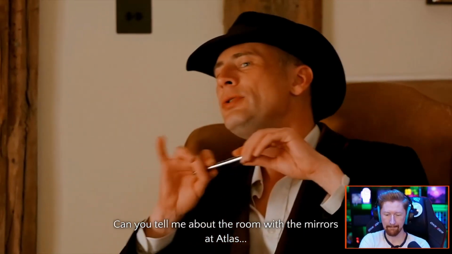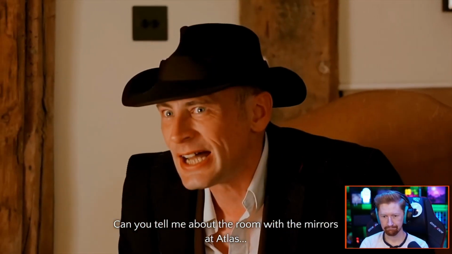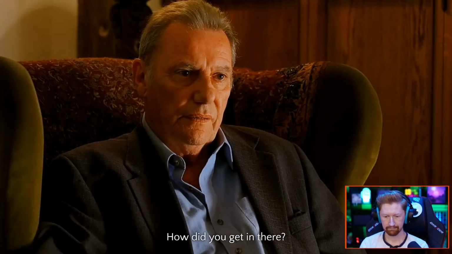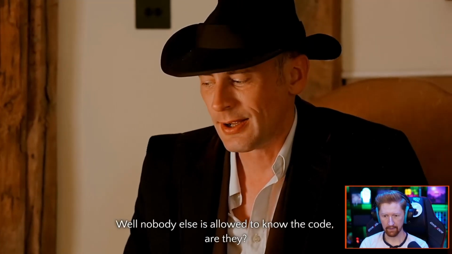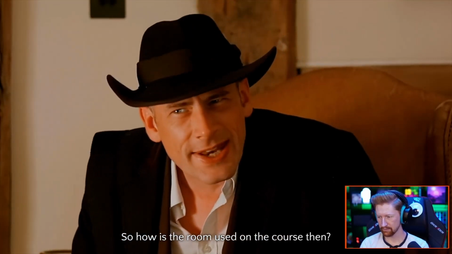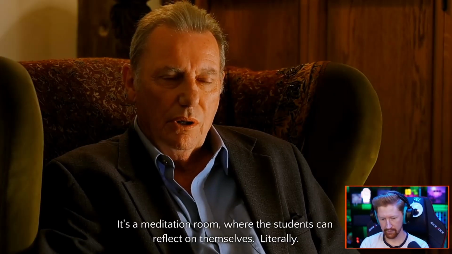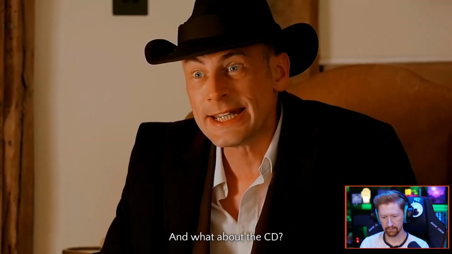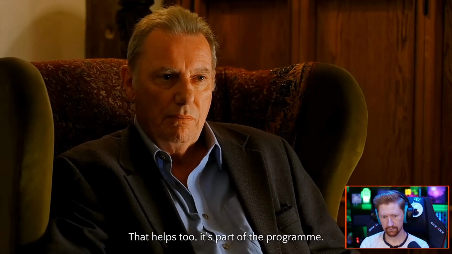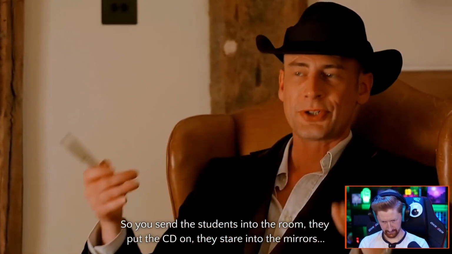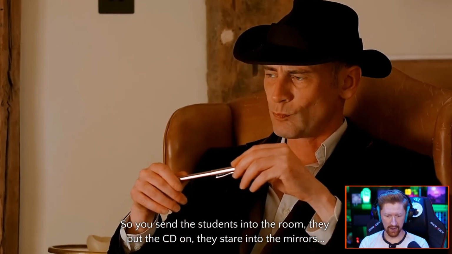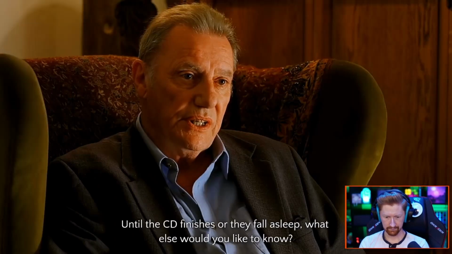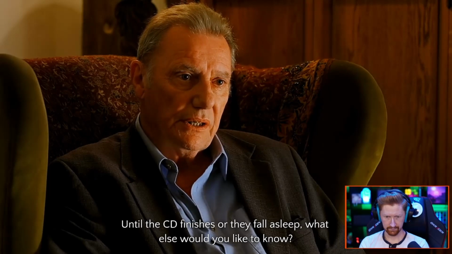Can you tell me about the room with the mirrors at Atlas? The one with the combination lock? How did you get in there? I was given the code for the combination. By Ryan? Well, nobody else is allowed to know the code, are they? And not in theory. So how is the room used on the course, then? It's a meditation room where the students can reflect on themselves, literally. And what about the CD? That helps too. It's part of the program. So you send the students into the room, they put the CD on, they stare into the mirrors. They do a bunch of opium. And how long does this last for? Until the CD finishes or they fall asleep. What else would you like to know?